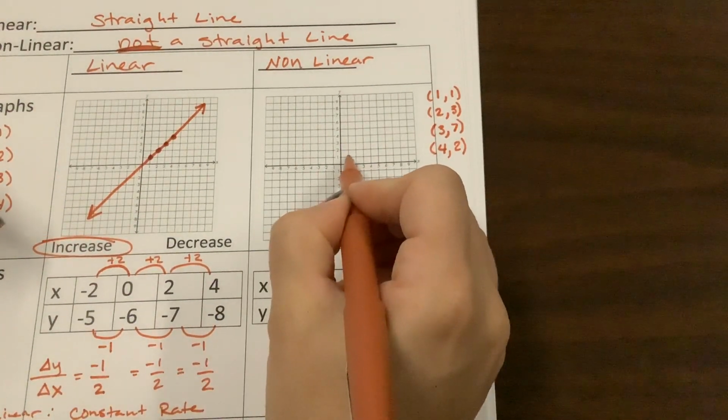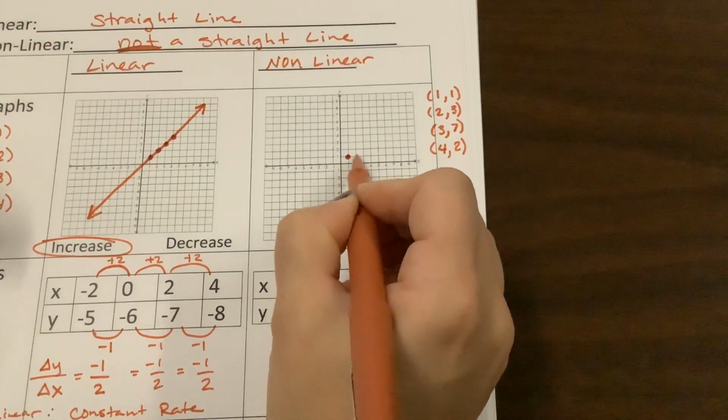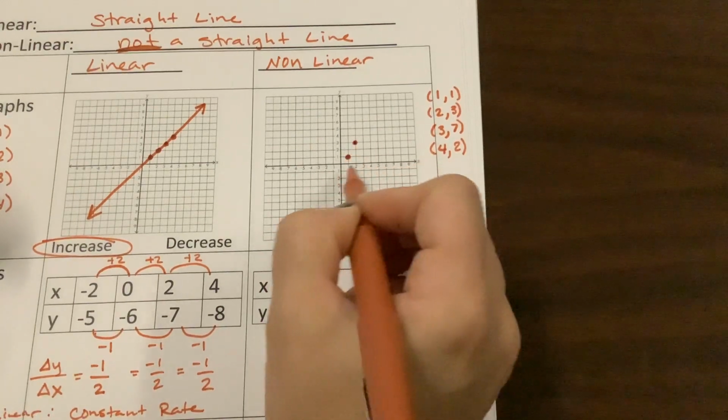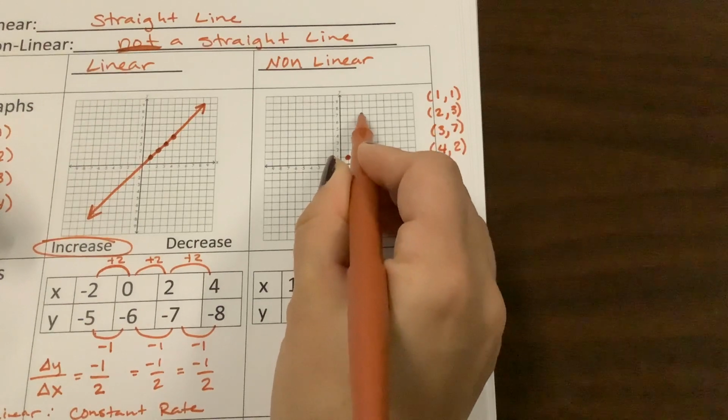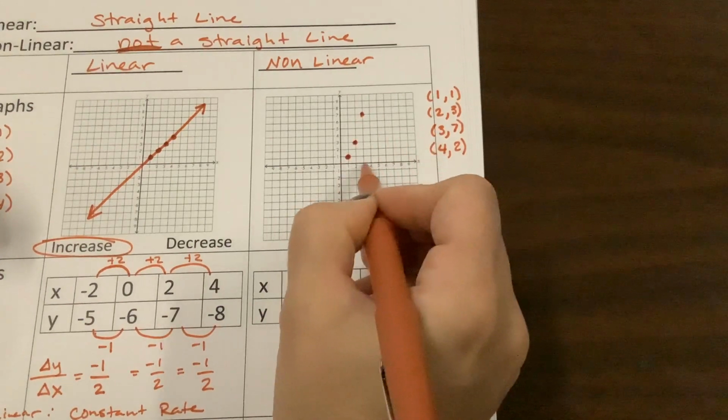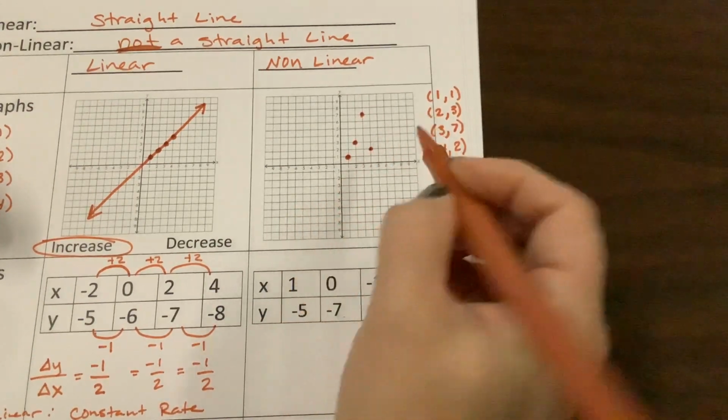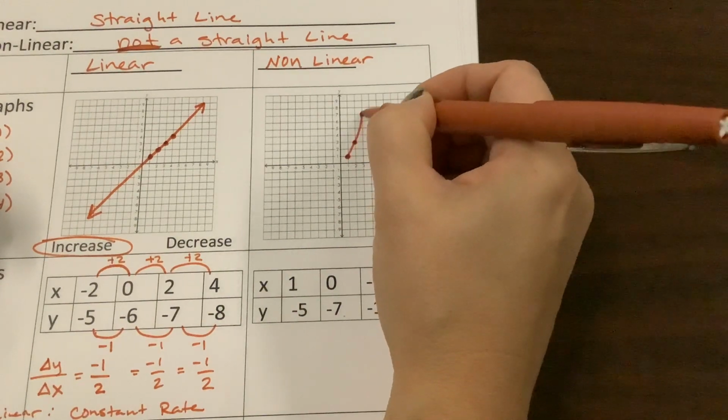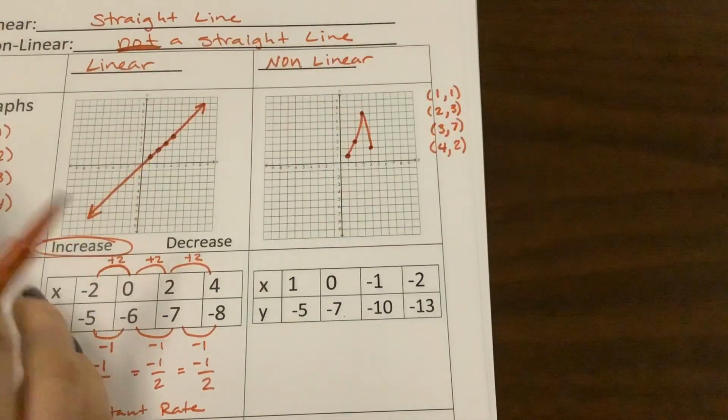So ordered pairs 1, 1, 2, 3, 3, 7, 4, 2. And we can tell that that's not a straight line.